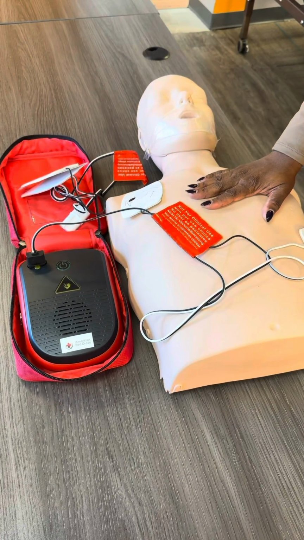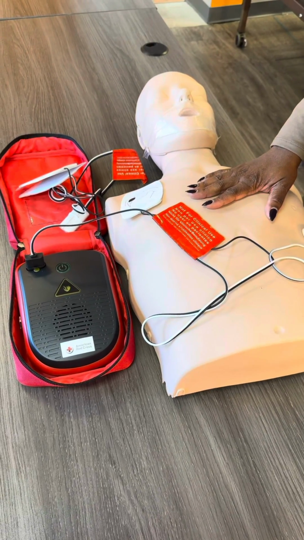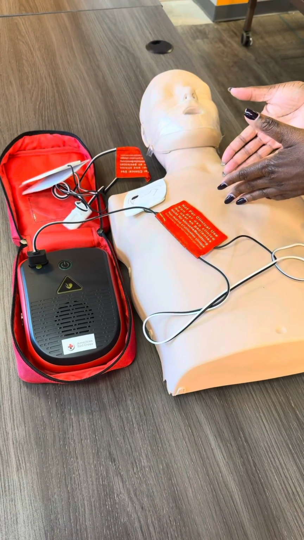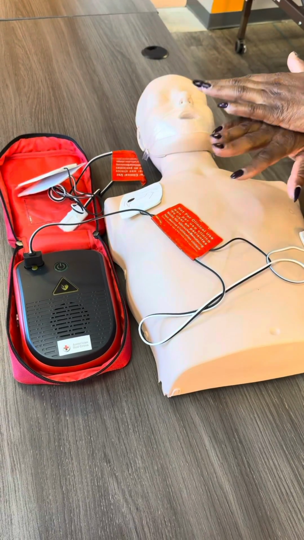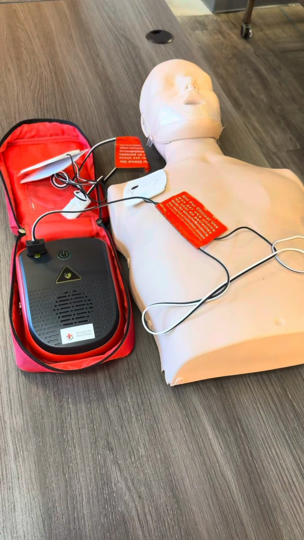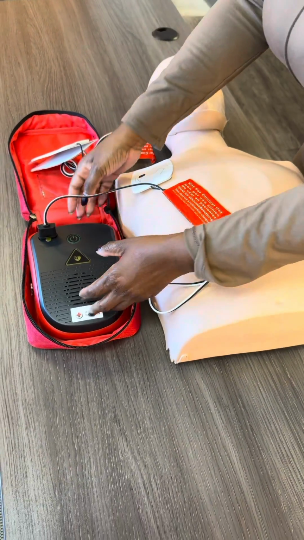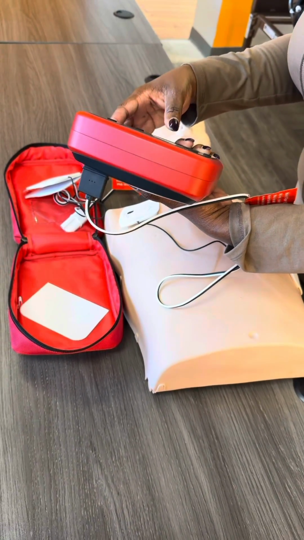You don't want to touch the person and have the machine accidentally pick up your heart rhythm, because it might not give the person a shock that they need. So on the first analyzing, you're going to say clear, and you go like this, clear, everyone steps away. And then if it says to deliver shock, you're going to deliver a shock. You're going to say clear again, okay?